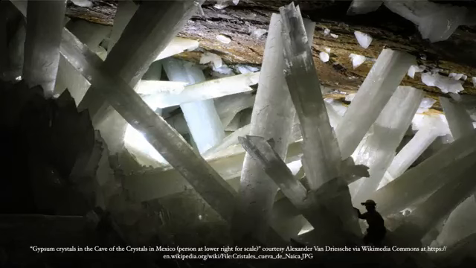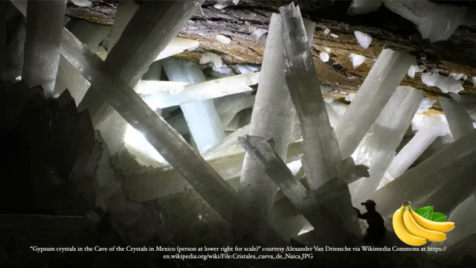Now, this is an absolutely stunning picture. This right here is gypsum crystals from the Cave of the Crystals in Mexico. These here are up to 37.4 feet long in this location, which is just absolutely amazing. And to give you an idea of scale, in case you can't see our spelunker friend in the corner, here's a little something for scale.